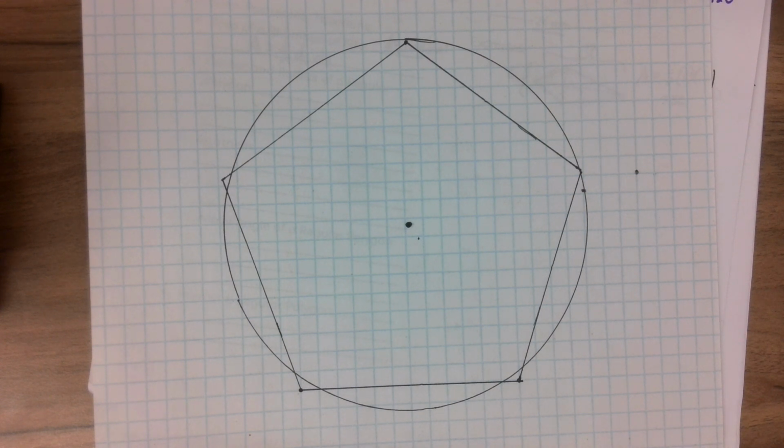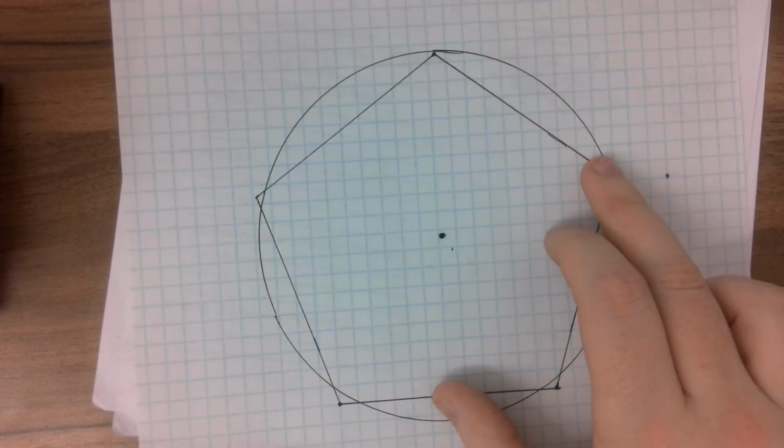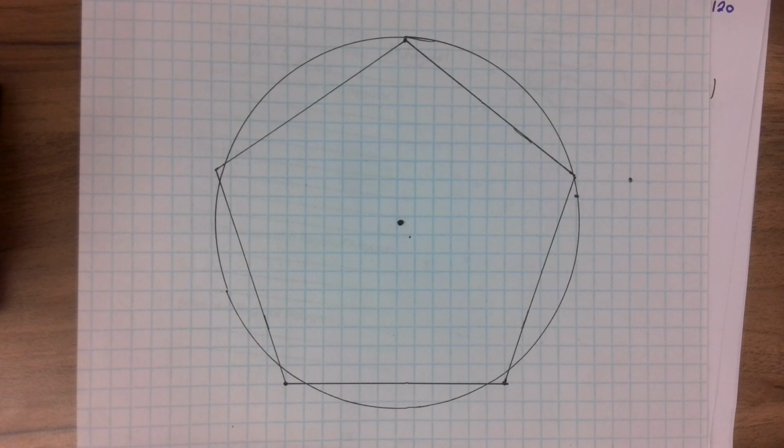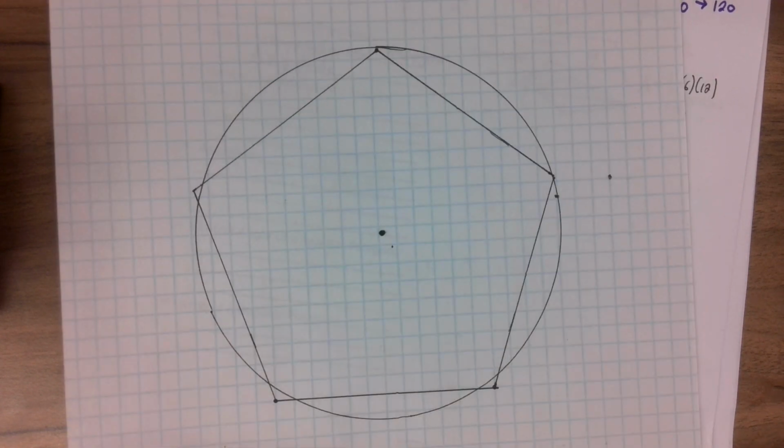Now, there's a couple of things about this shape that I want us to identify. First off, we have two shapes here, a circle around the outside and a pentagon on the inside. But both of them have this point as our center.